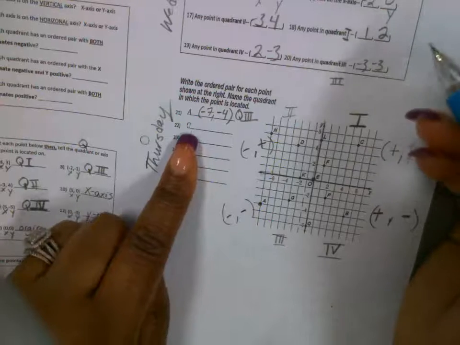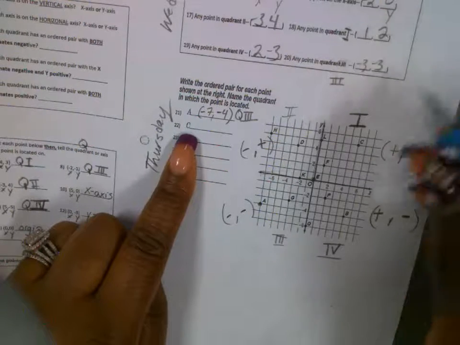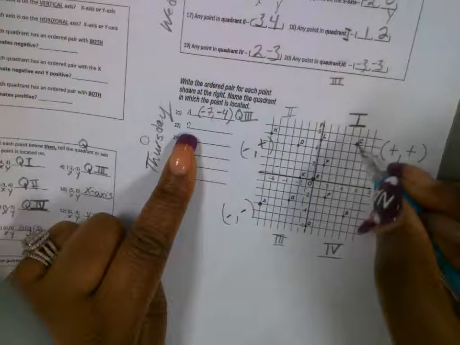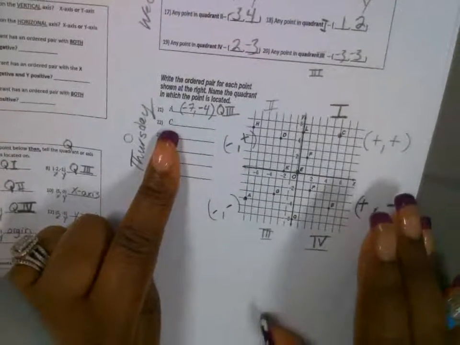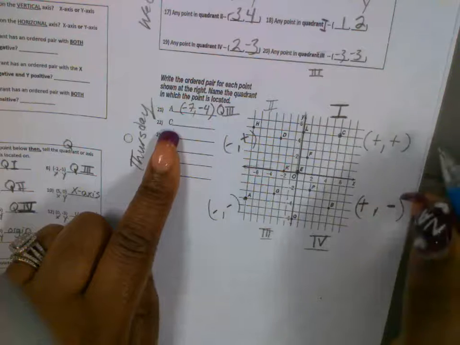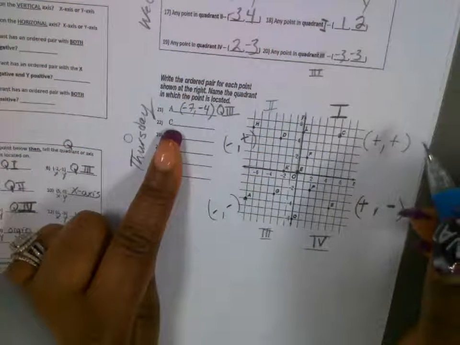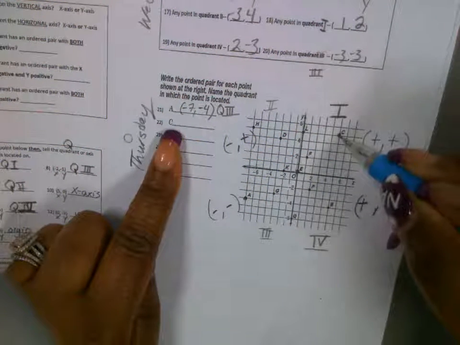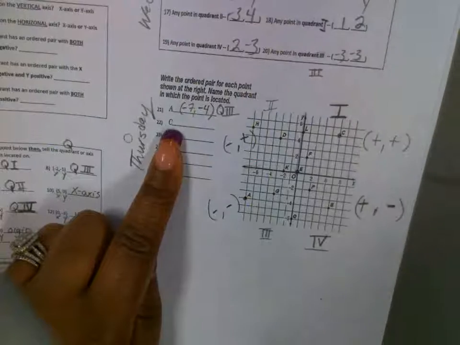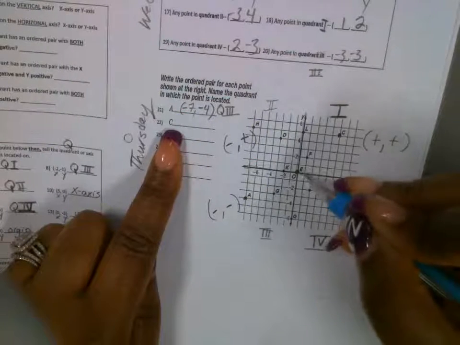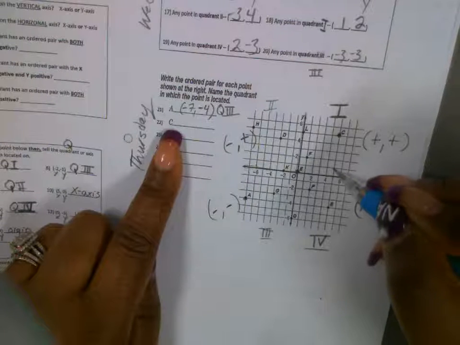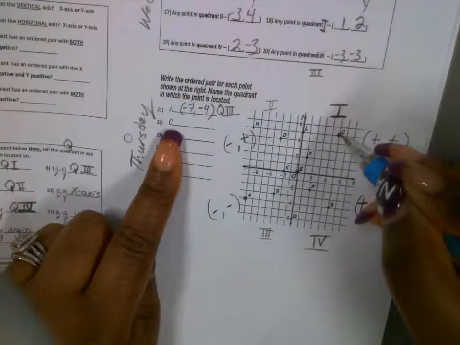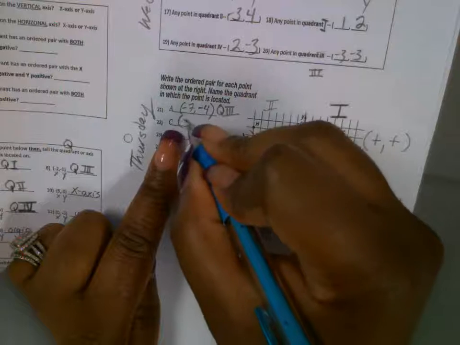All right, C. Let's find C. I tried to zoom it in, guys, but this is as big as it gets on this screen, okay? C is right here. What ordered pair is C? Very good. 1, 2, 3, 4, 5. Great job. Positive 5 and positive 5.